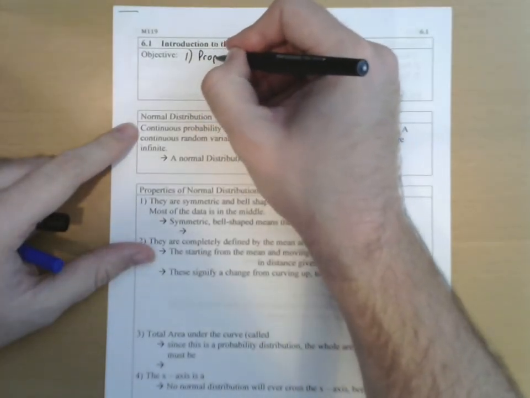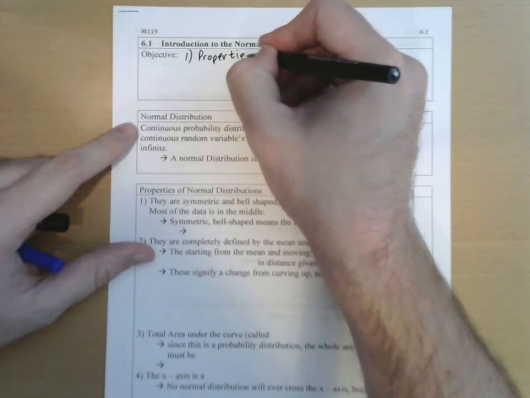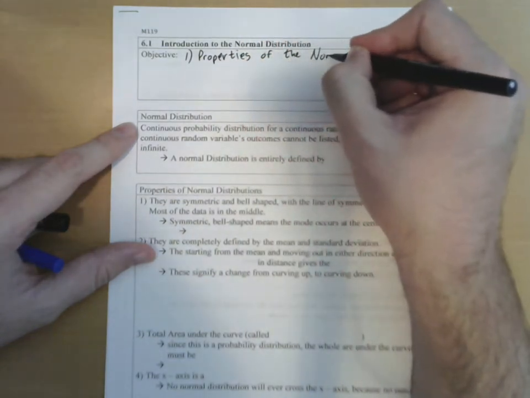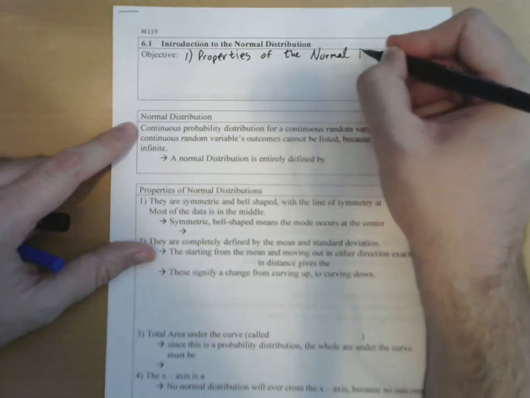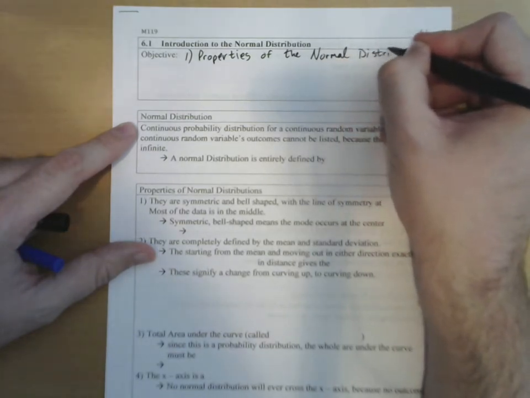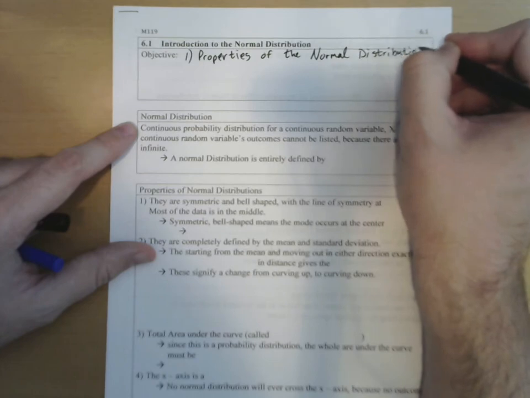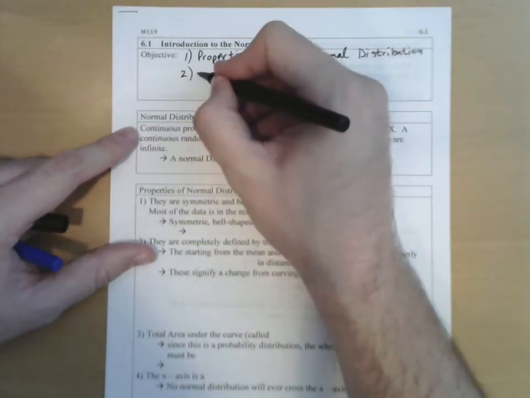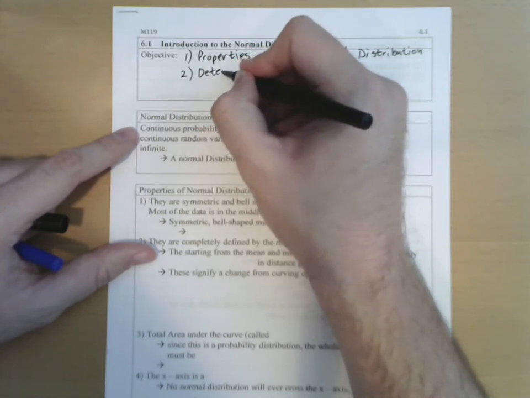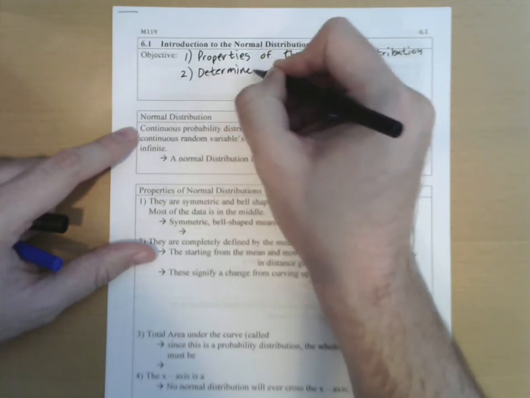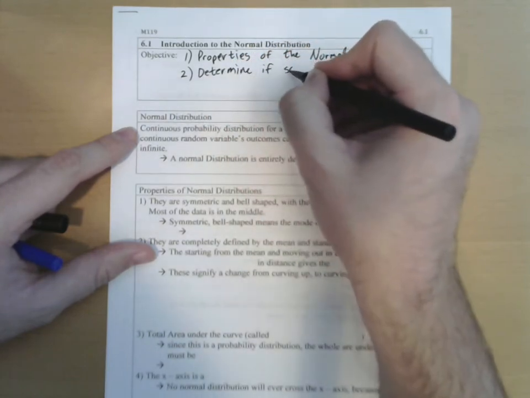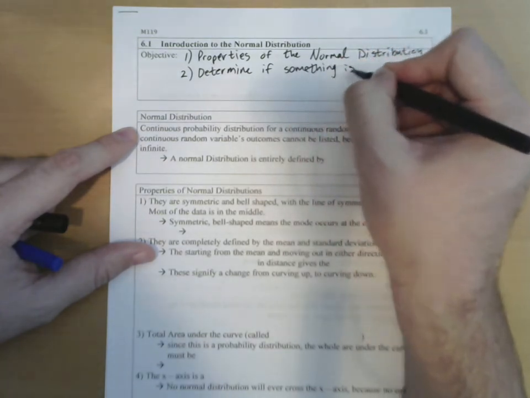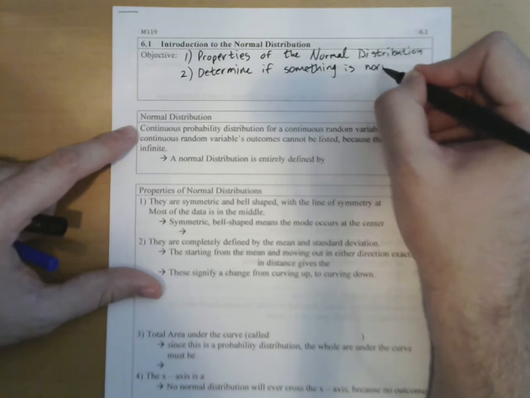First, of course, is the properties of the normal distribution. We want to be able to determine if something is normal or normally distributed.